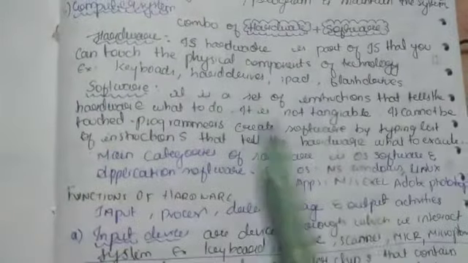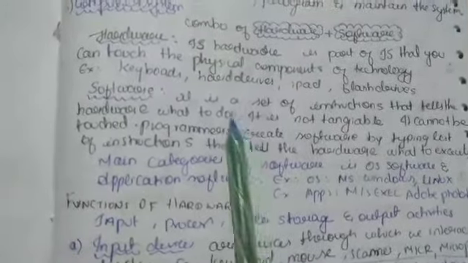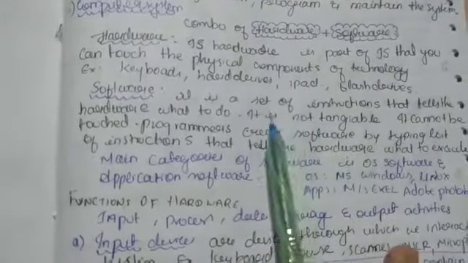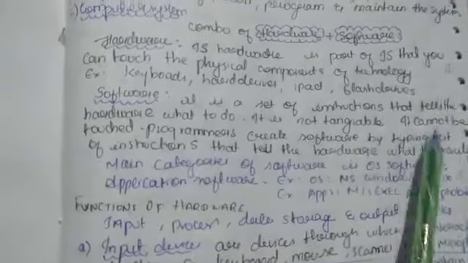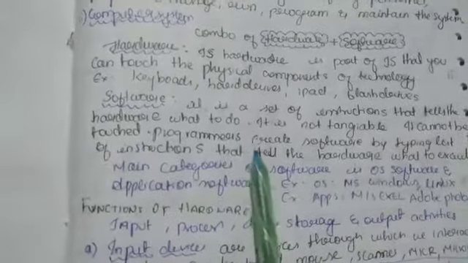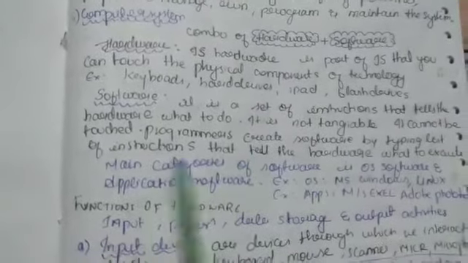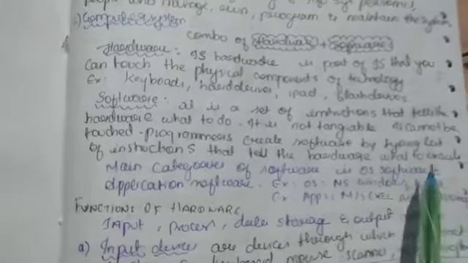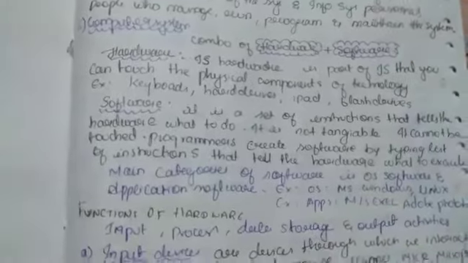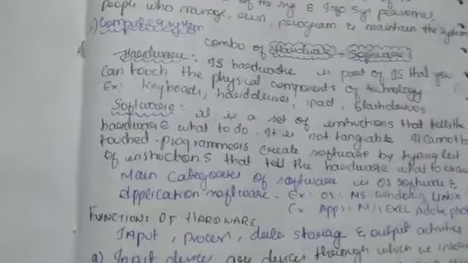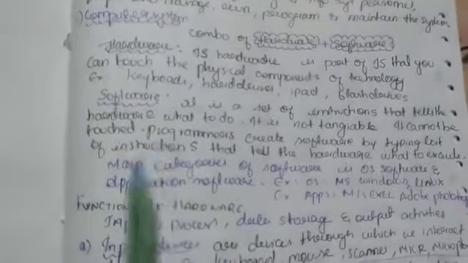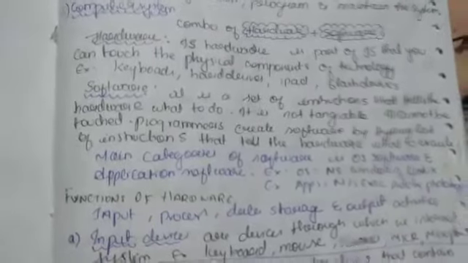Software. What is software? It is a set of instructions that tells the hardware what to do, and it is not tangible, so it is intangible. It cannot be touched. Programmers create software by typing a list of instructions that tell the hardware what to execute. So hardware is where you can touch and feel the components of the technology, but software you cannot touch.